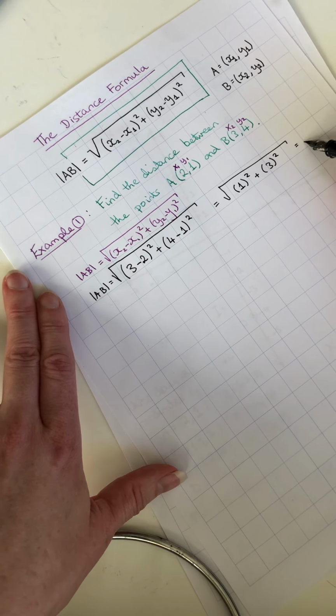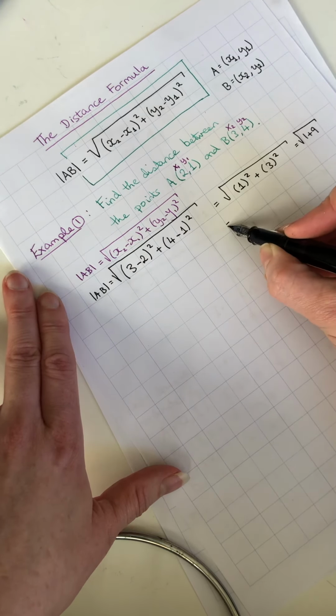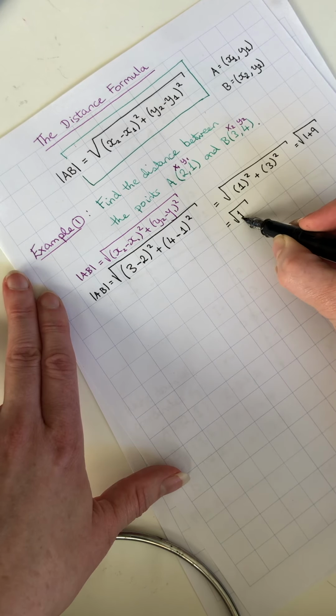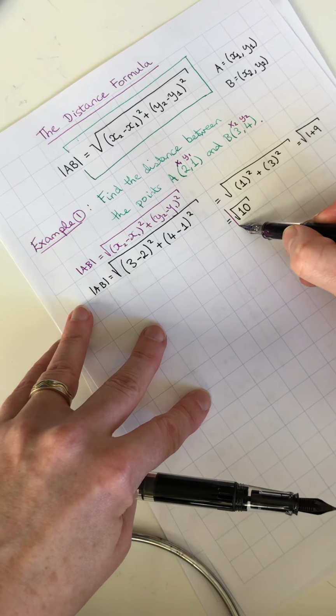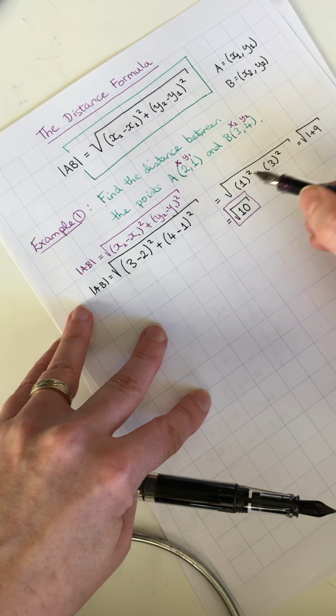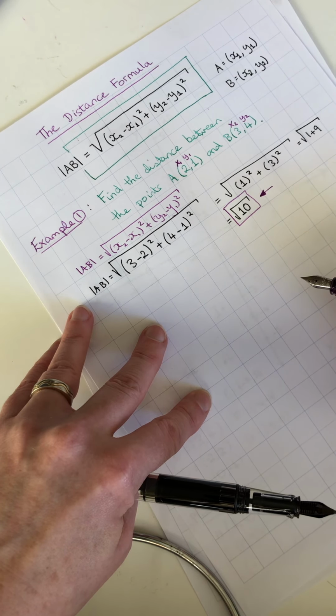And that's going to be the square root of 1 plus 9, which is the square root of 10. Now, if you type the square root of 10 into your calculator, it will just leave it like that. And it is fine to leave your answer with a square root in it if the calculator doesn't simplify it.